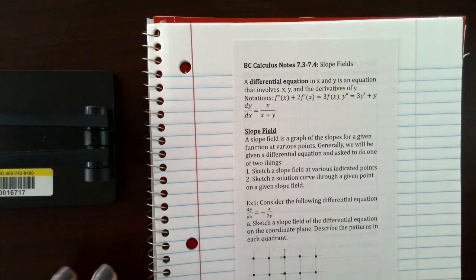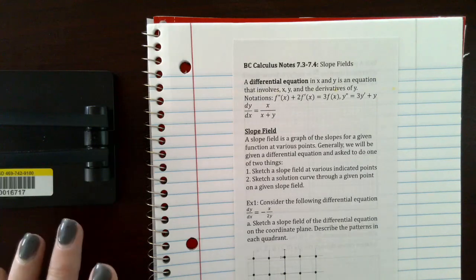the differential equation. On the AB exam, this is always one of their FRQs, which means that it might be one of yours, okay?